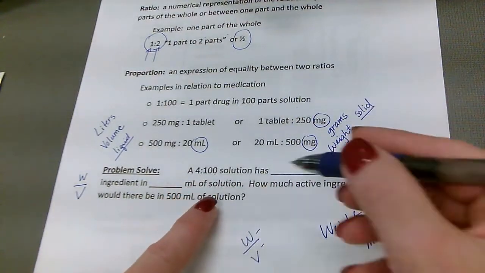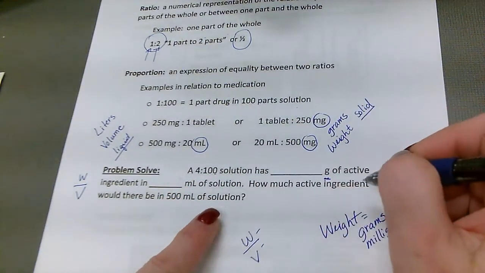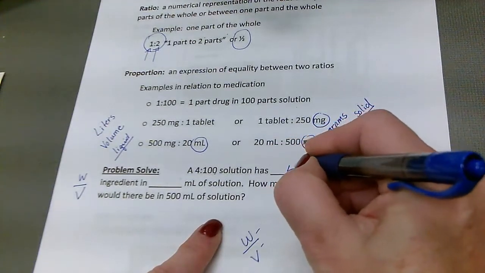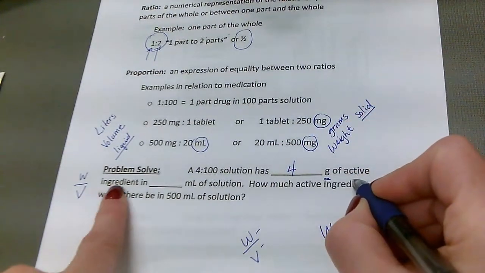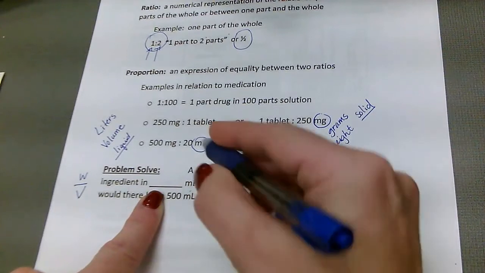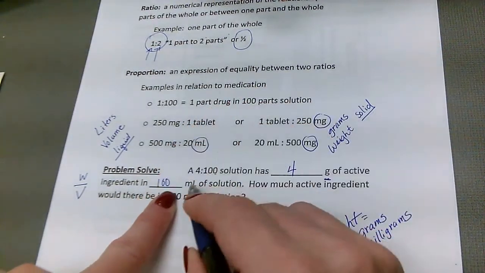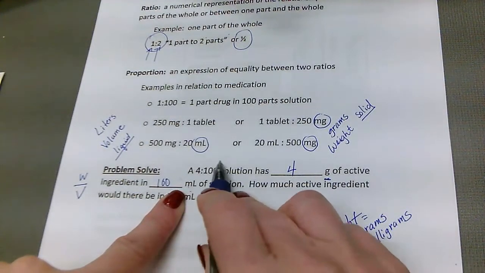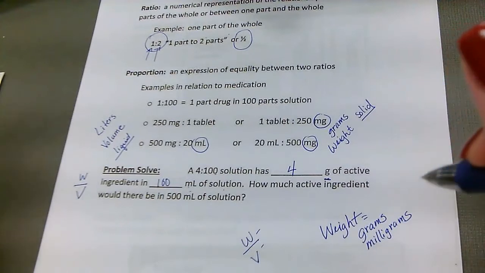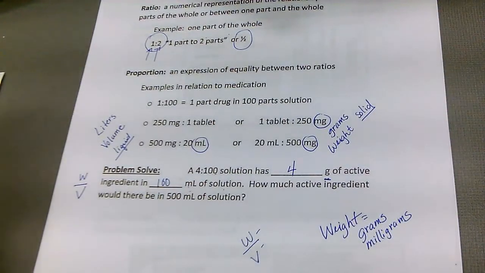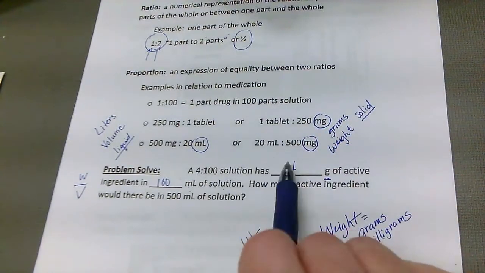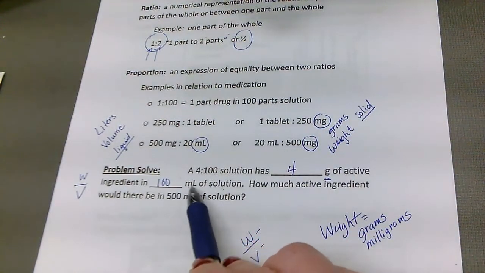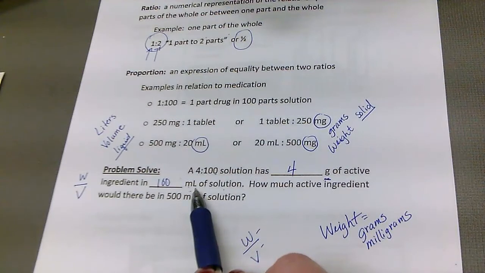It's weight over volume. Because we have 100 of solution, and for what? But usually in pharmacy, we make the assumption that that is grams. So it has 4 grams of active ingredient to 100 milliliters of solution. Okay, that's what it's saying in this ratio. If I ever saw that on a vial or a prescription label, I'm going to assume that it's 4 grams to 100 milliliters of solution.